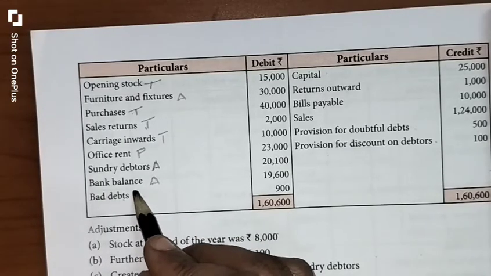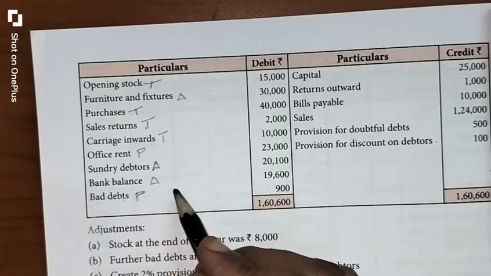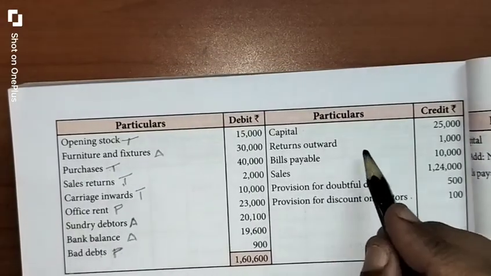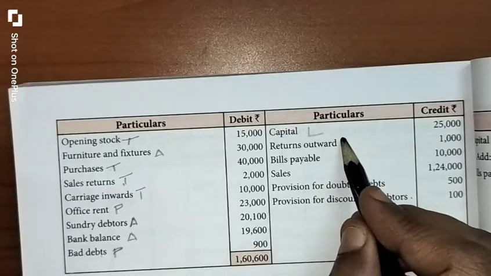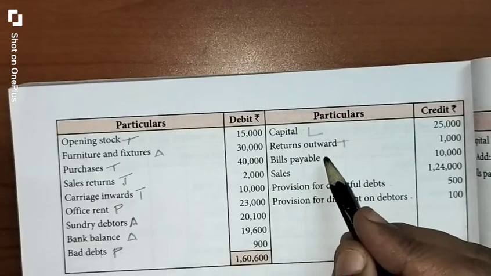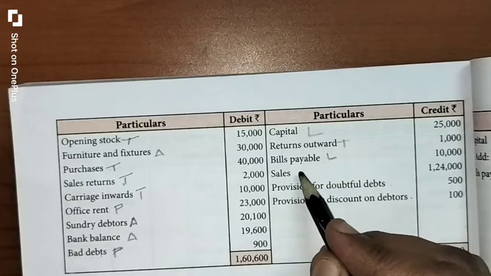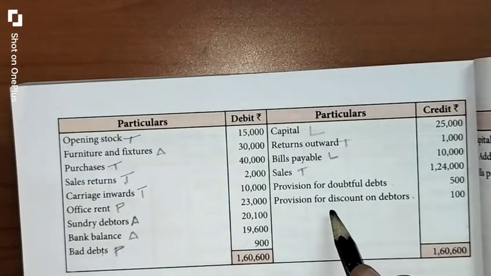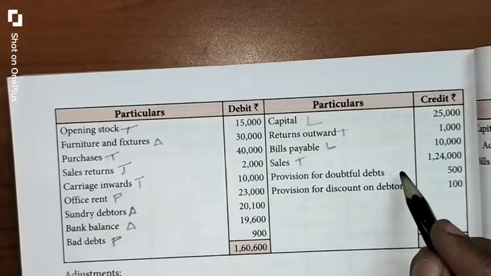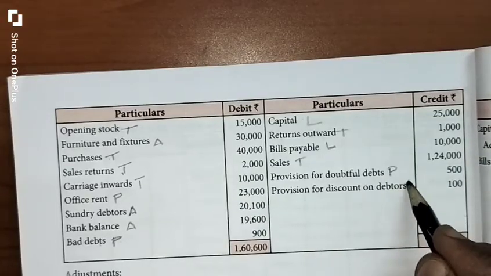Bad debts is a loss, so it goes to the debit side of the profit and loss account, and capital is a liability. Return outward goes to trading account, bills payable is a liability, sales means trading account, and provision for bad and doubtful debts and provision for discount on debtors both go to profit and loss account.